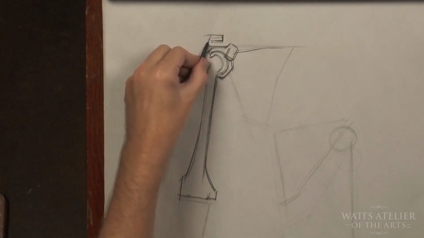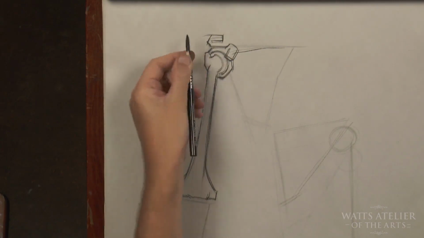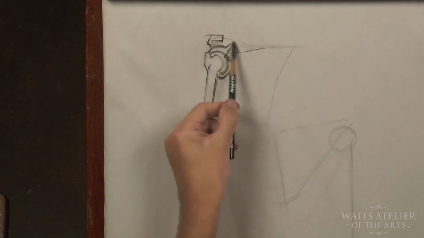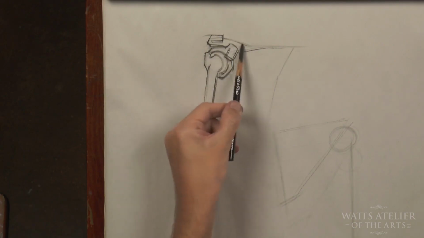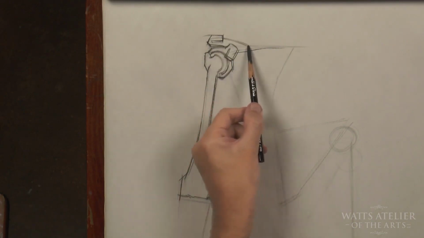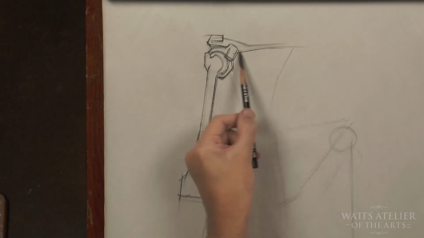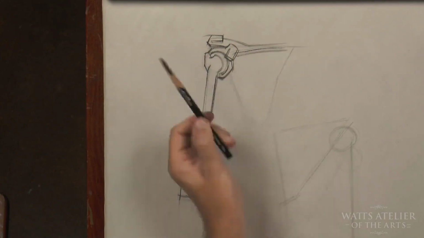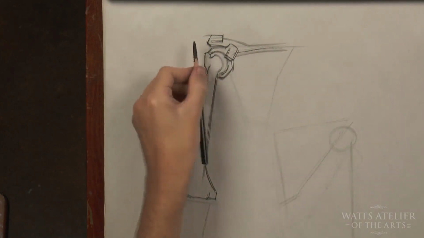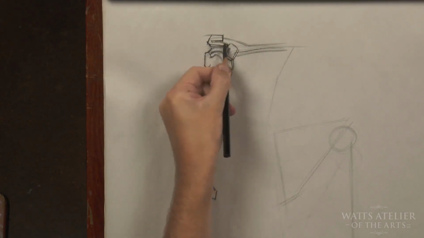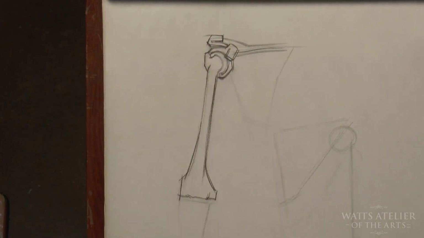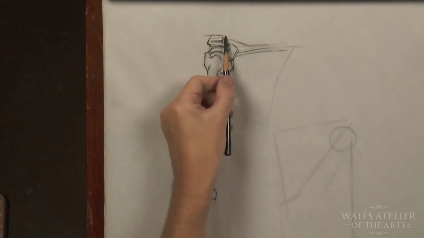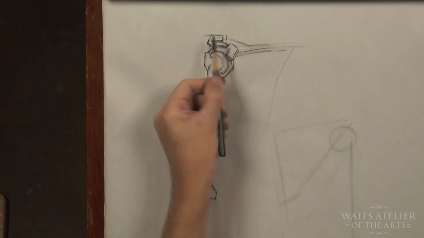Okay, acromion process. Comes down. Connects back that way. Remember what it's doing. It's kind of coming this way and sort of locking onto here, right? And then that clavicle now, in fact, I should have left that part off because the clavicle is going to overlap it a little bit. Clavicle comes and meets right up in here.